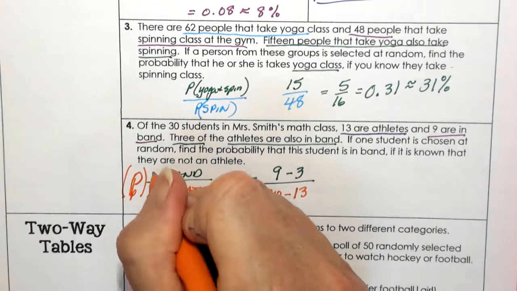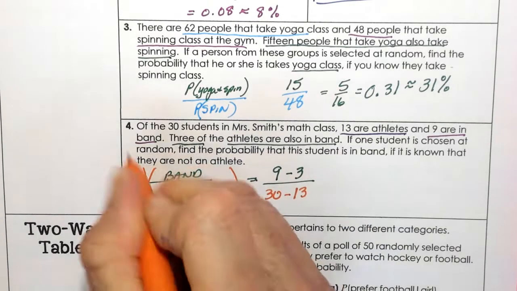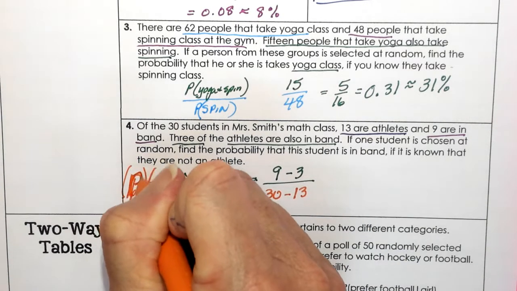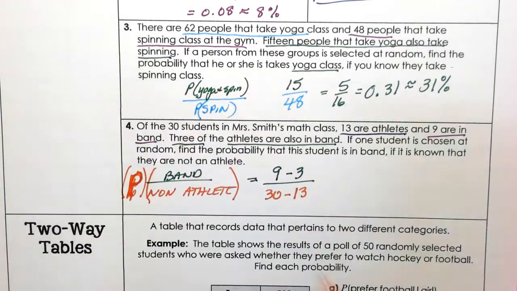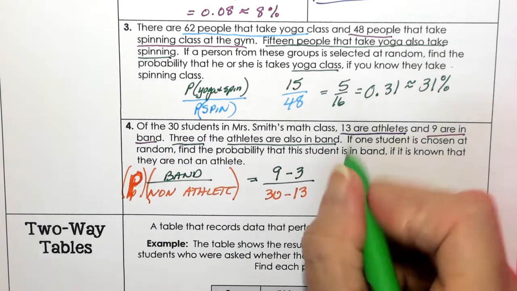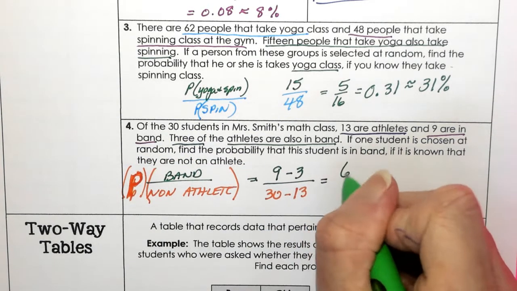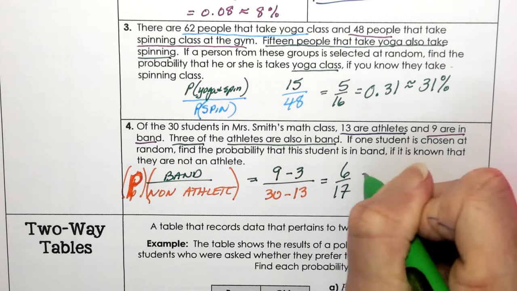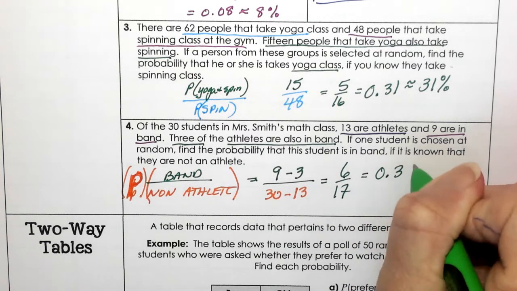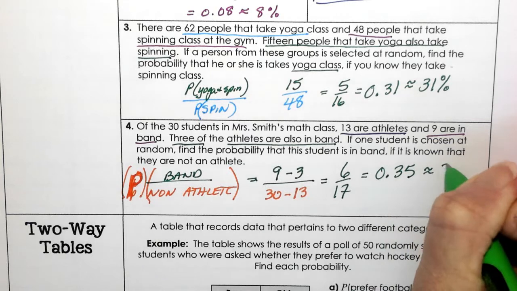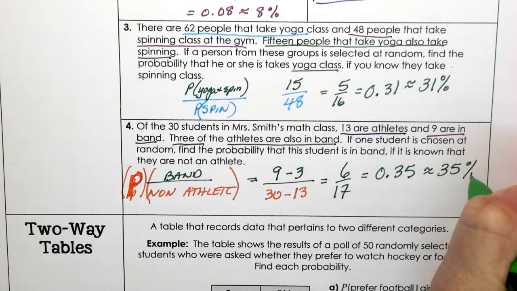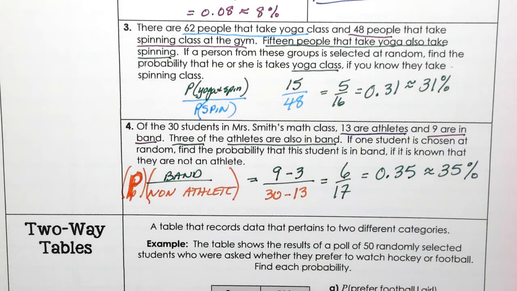I really should have put this parenthesis here, not necessarily around the P, but we'll go with it. Okay, so when you bring this math over, you end up with 6 over 17, which is 0.35, which is a 35% chance. Those are examples of conditional probability.